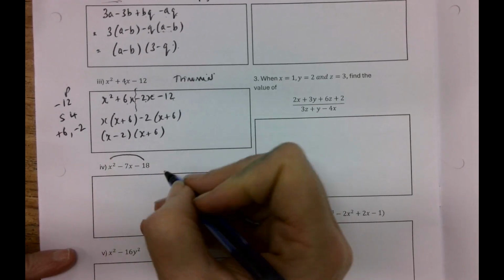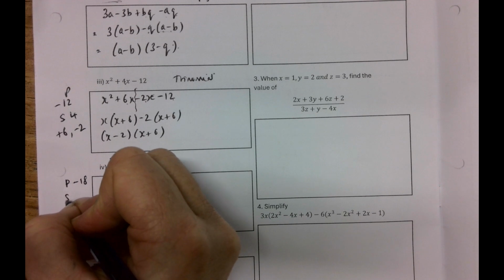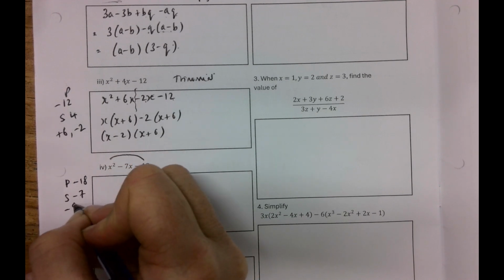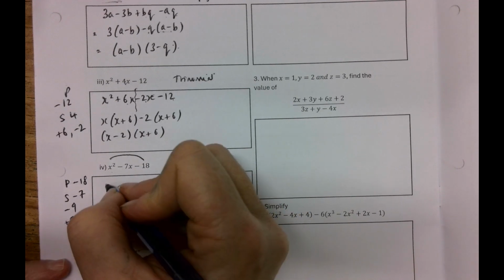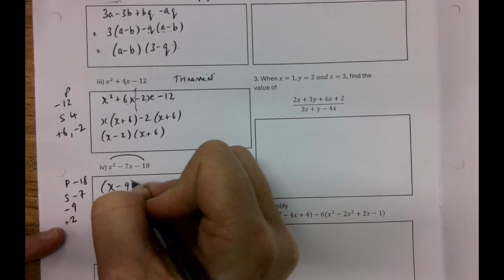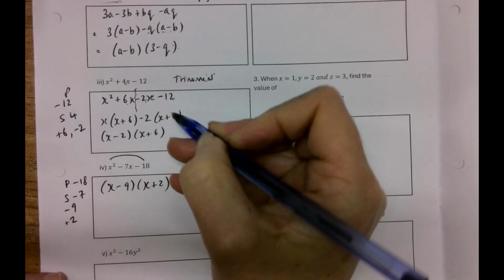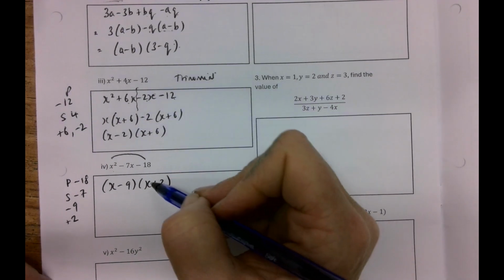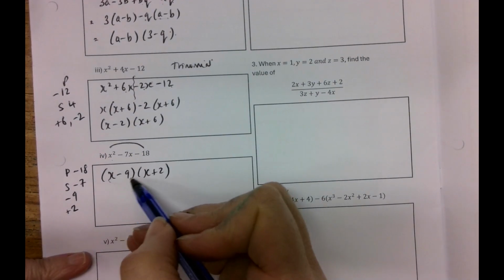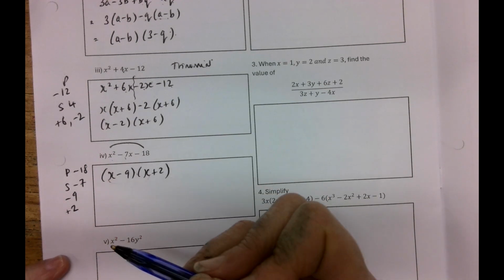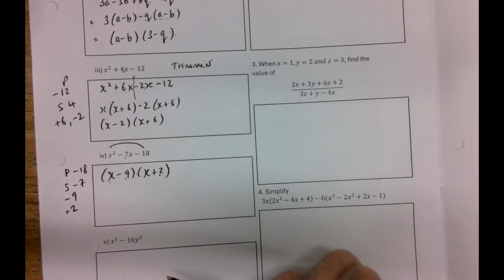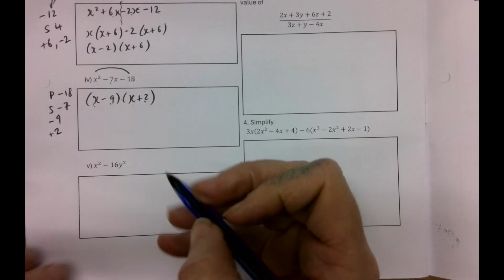Again, my product number here is negative 18. My sum number is minus 7: minus 9 and plus 2. Now, because it's a plus 1x squared, I can actually jump straight to those 2 numbers in my brackets. I don't have to do the long version. I can just jump straight, and that would be x squared. That would be fine. That would give me plus 2x minus 9x, which is minus 7x, and minus 9 by 2 is minus 18. So that works.